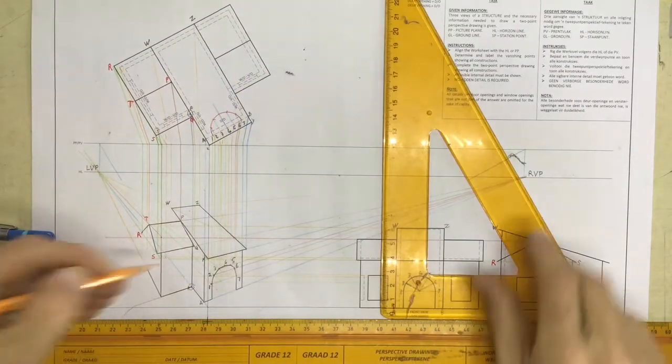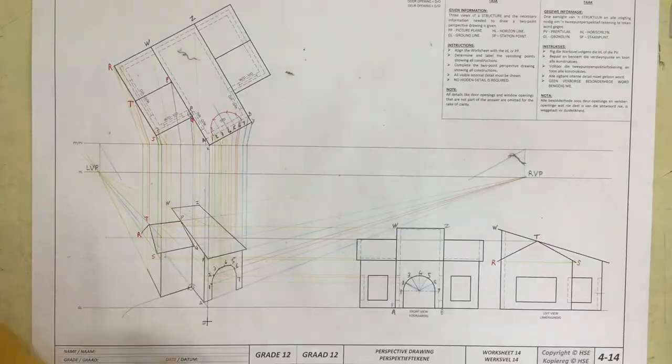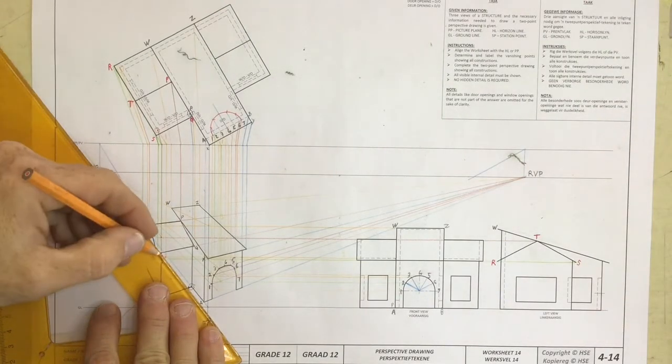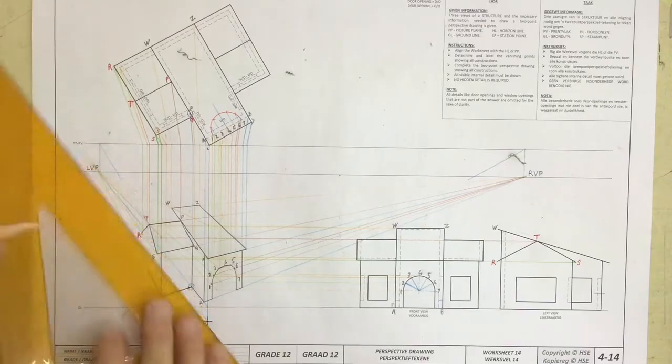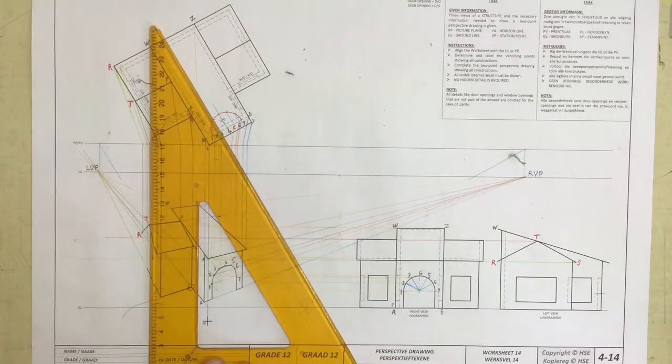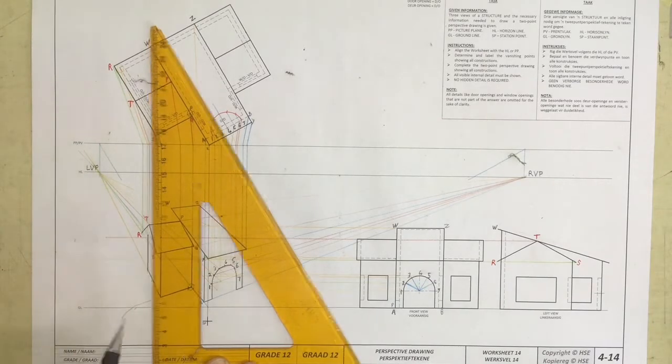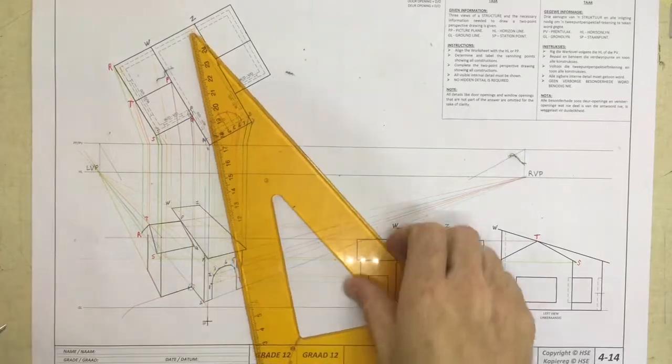There it is. I need to take step number four, taking that back to LVP over there. Okay, and from that I will be able to see how high that wall needs to go. Goes up to that line that I just drew, and I now have that point.